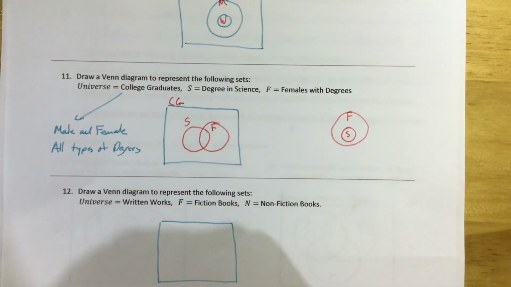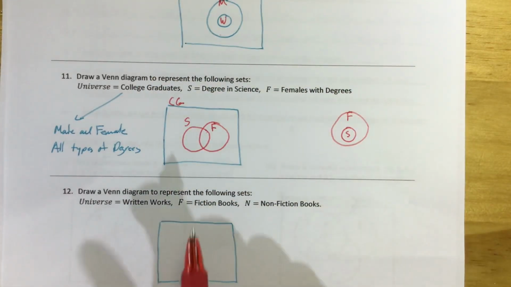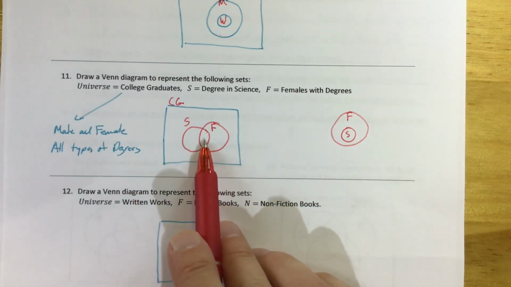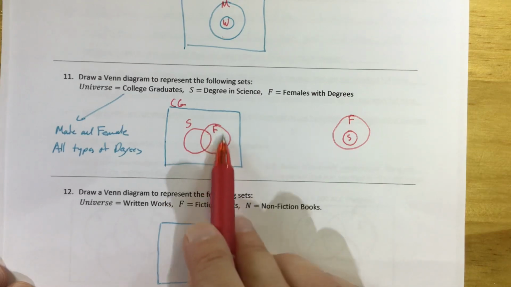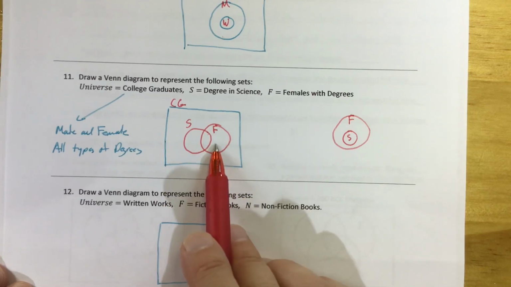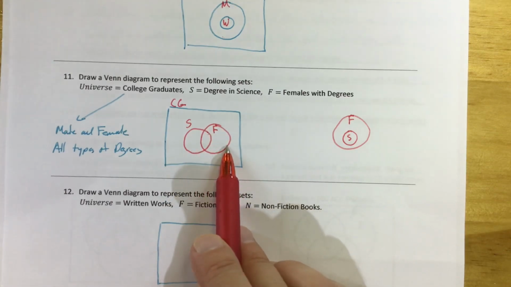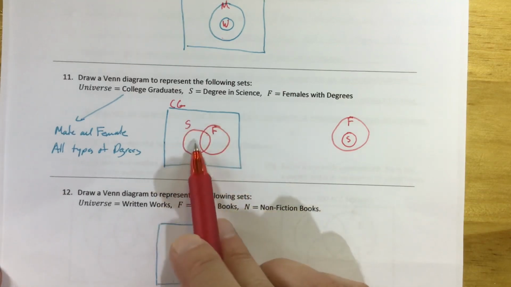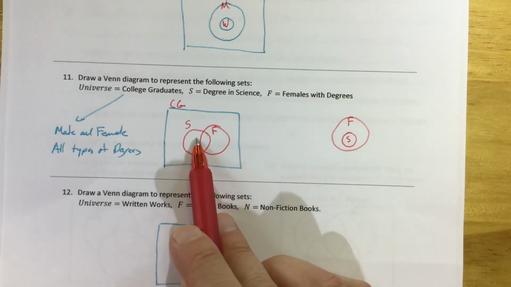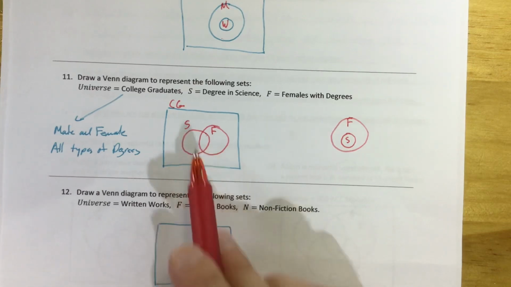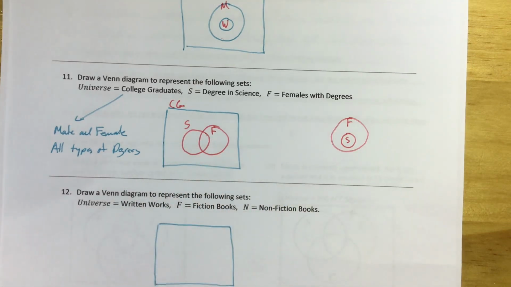And each of these is something that we can identify. Obviously this one is going to be females with degrees in science. These will be females with degrees that are not in science. And anything outside of that circle is going to be male students who have degrees. And that region is going to be male students who have degrees in science. So it actually works better to be an overlap. A little bit of a sneaky problem here, but it works out better to let that be an overlap.